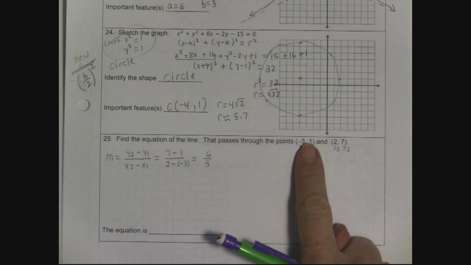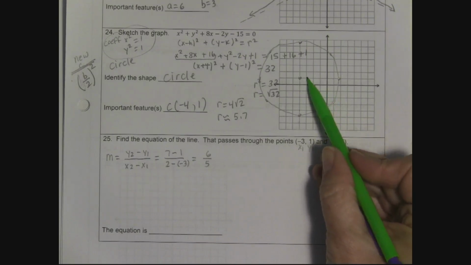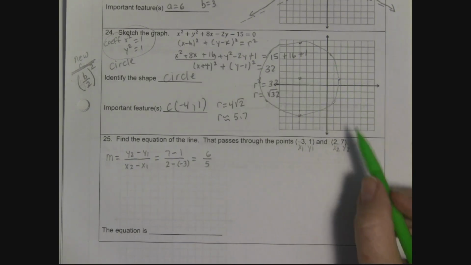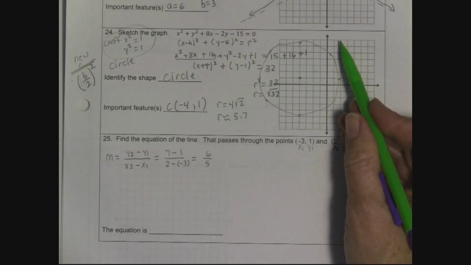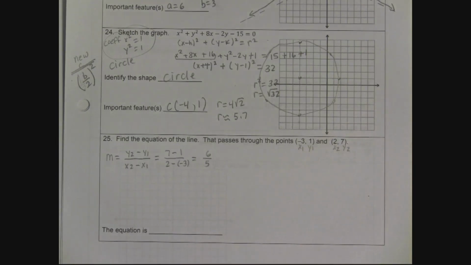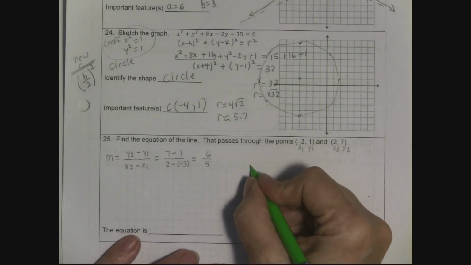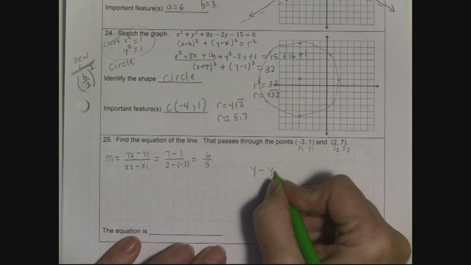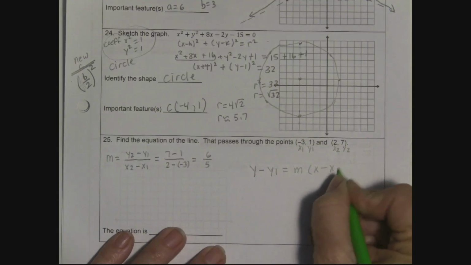If I plot this point, (-3, 1), it's not on the y-axis. And (2, 7), over 2 up 7, that's not on the y-axis. So I'm going to have to use the point-slope formula for building the line, since I don't know the y-intercept, and that's this formula: y minus y1 equals m times x minus x1.